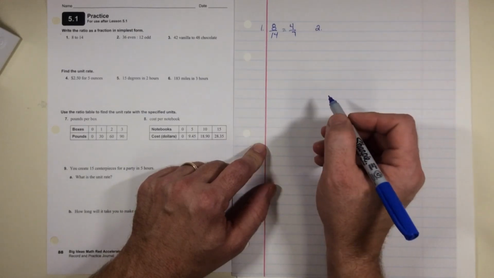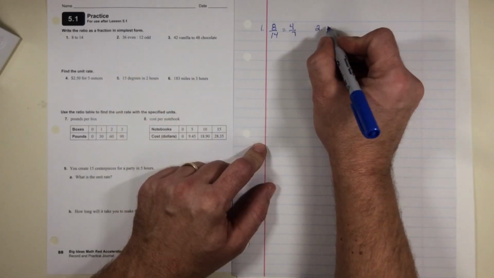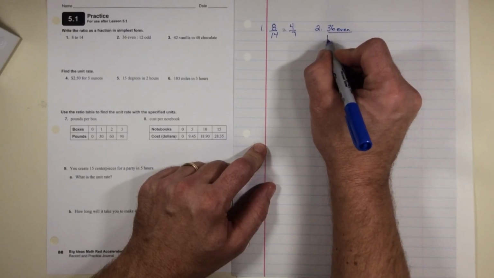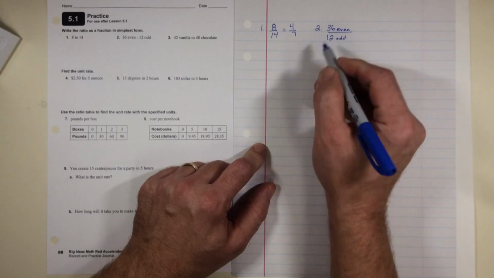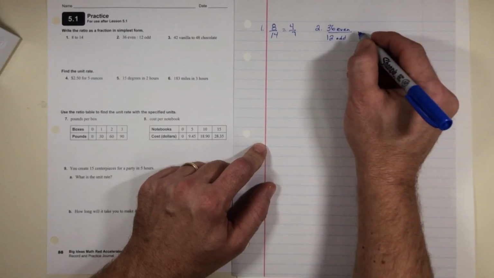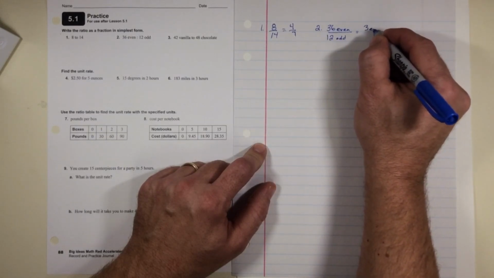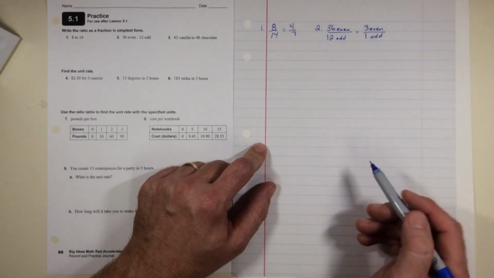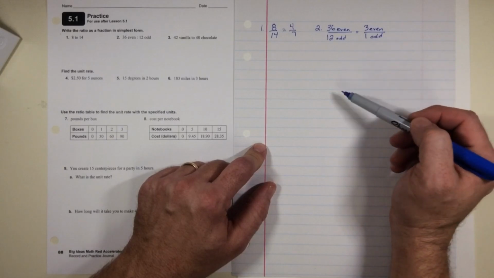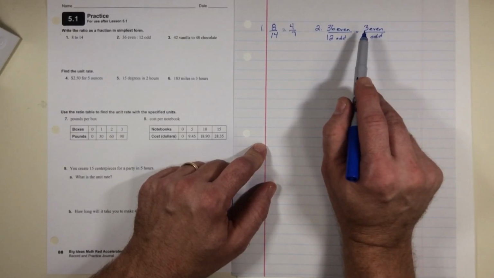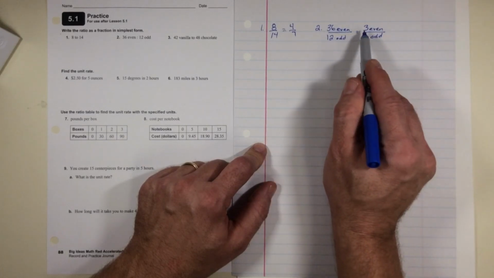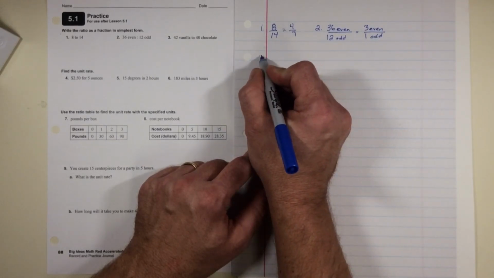Number 2. 36 even to 12 odd. We can simplify by 12 here, which would give us 3 even to 1 odd. Now I know with fractions we can just leave that 1 out of there, just making this 3. But with a ratio we cannot do that. We can't just have 3 even on the top. We need over 1 odd.